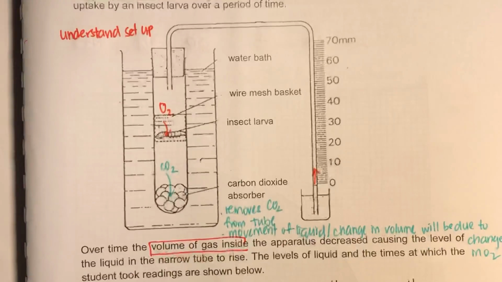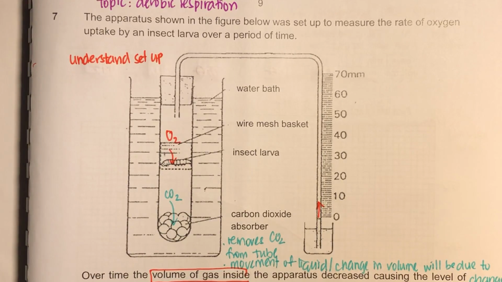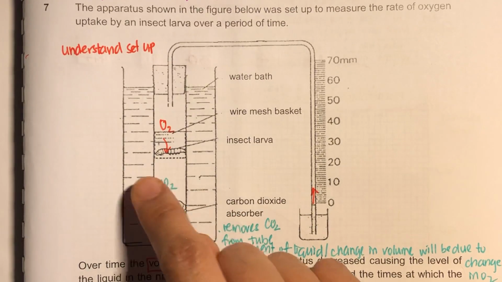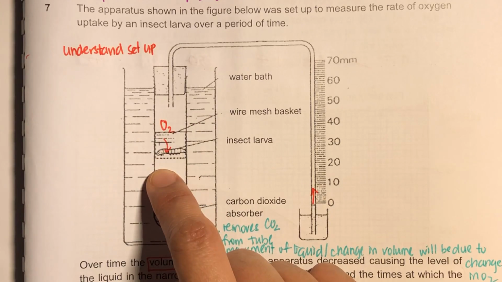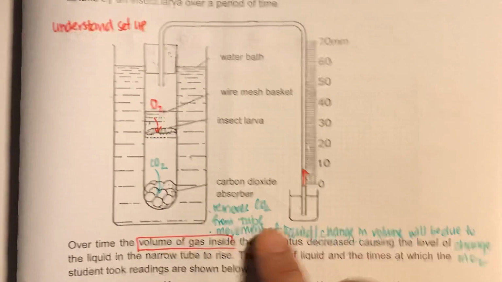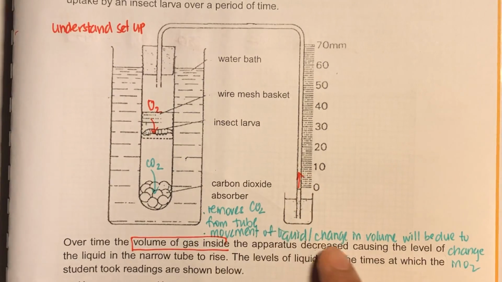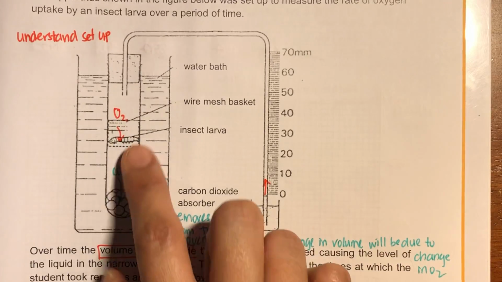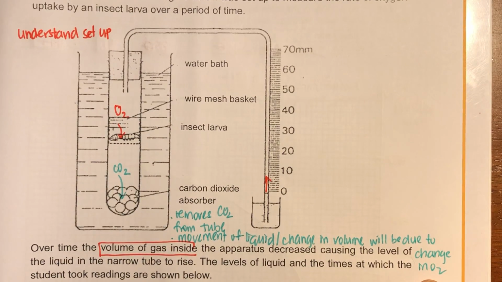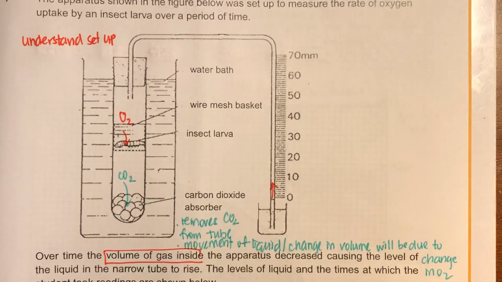So let's understand the setup, before you can even go to the descriptions underneath. They already say that this is a carbon dioxide absorber. So whatever carbon dioxide is in the boiling tube will be absorbed by this absorber. So when you remove carbon dioxide from the tube, the movement of liquid here, or the change in volume of the air here, will be due to the change in oxygen, because air has both oxygen and carbon dioxide.